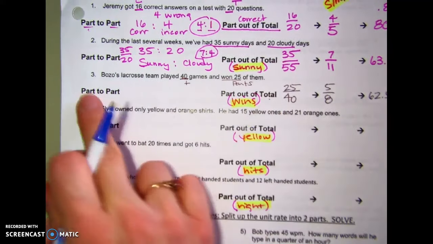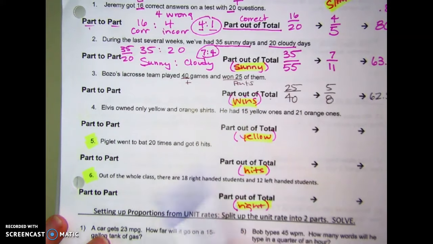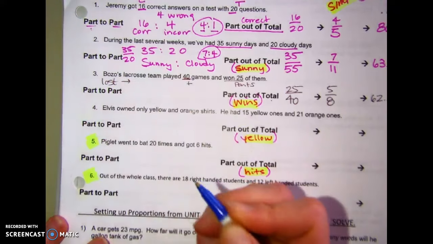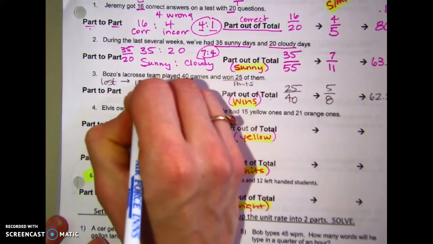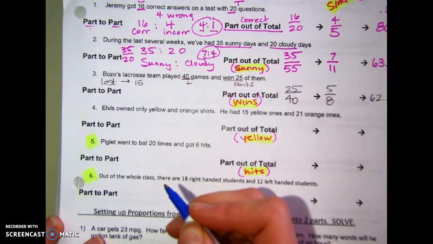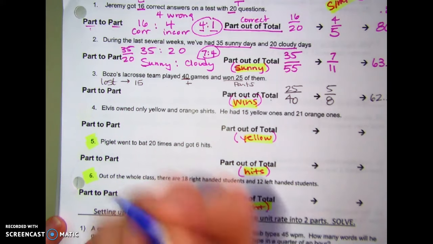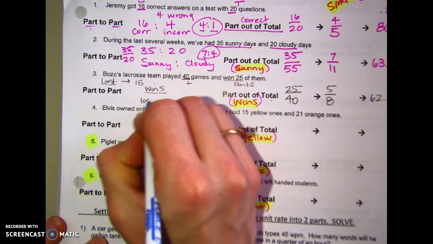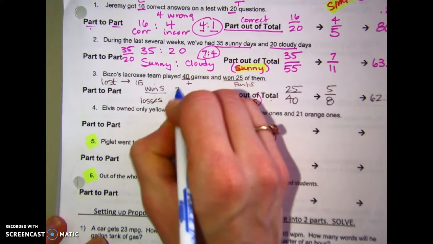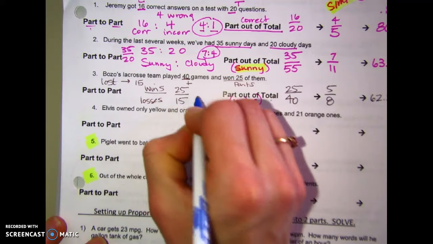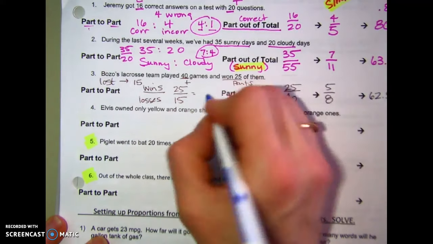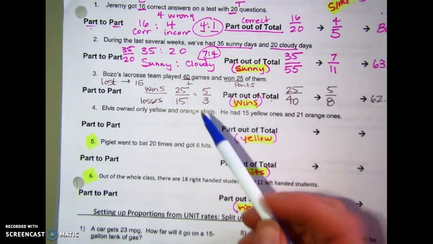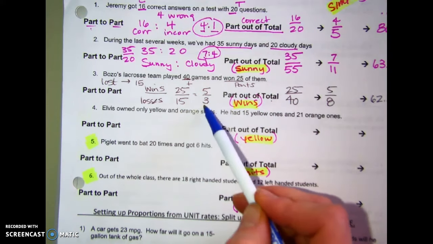But what if they want part to part? Well, if they won 25 of the games, then they must have lost how many? Well, 40 minus 25, 15. They must have lost 15 games. So now my part-to-part comparison could be wins to losses. And they won 25, they lost 15. That would simplify to 5 to 3. So the ratio or comparison of the two parts, wins to losses, is 5 to 3.